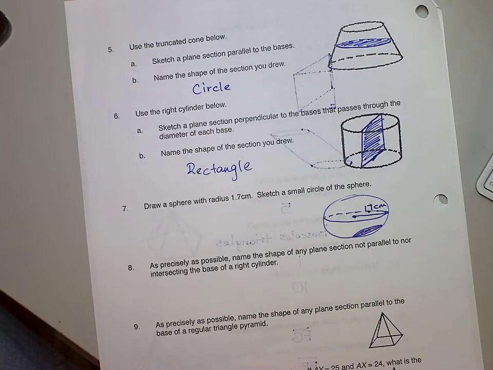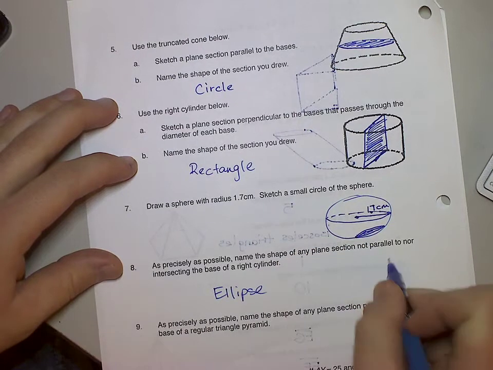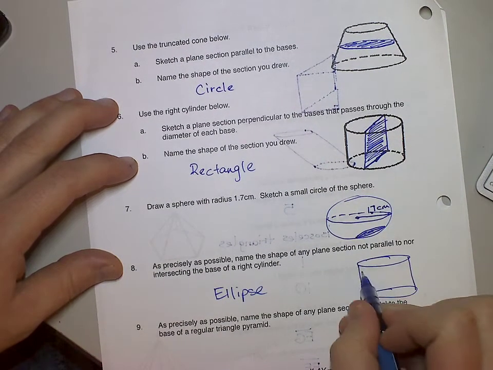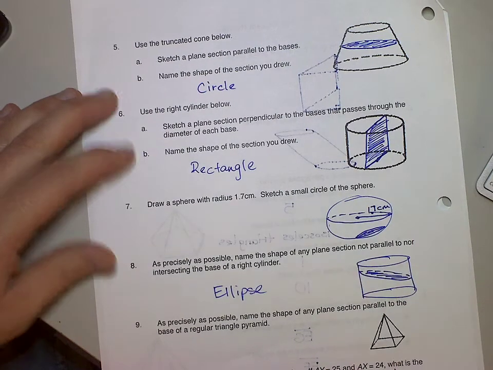Number 8, name the shape of any plane section not parallel, not intersecting the base of a right cylinder. That would be an ellipse. If I cut not parallel to the bases, it's going to take on kind of an oval shape, but we don't call it an oval, we call it an ellipse.